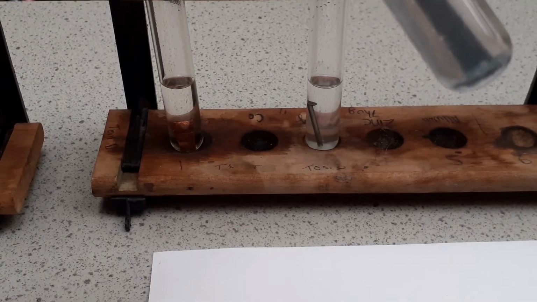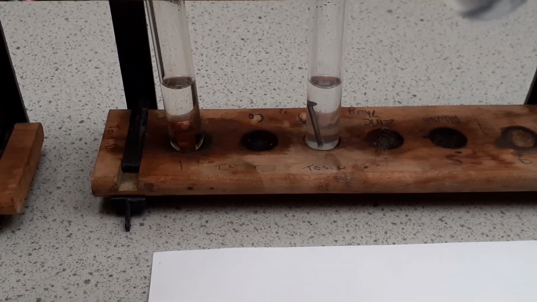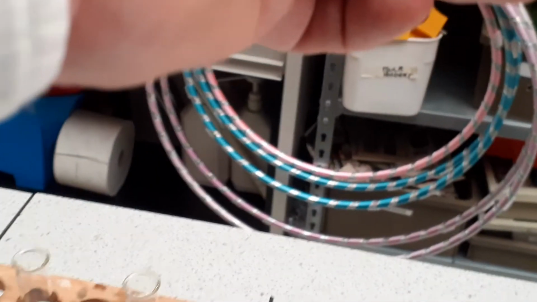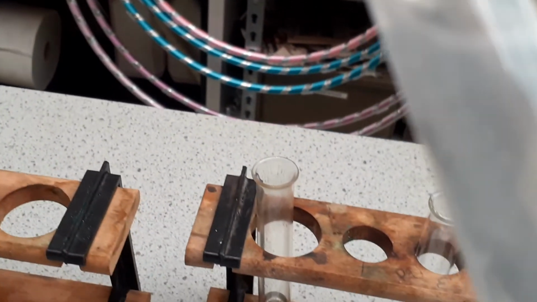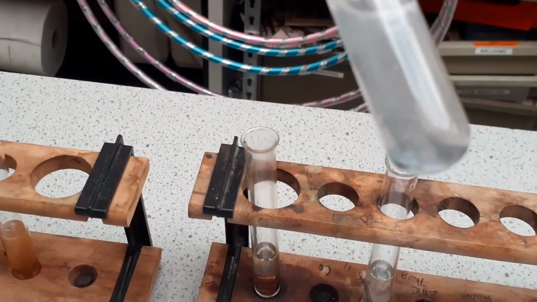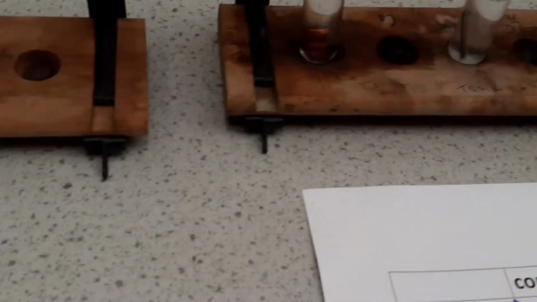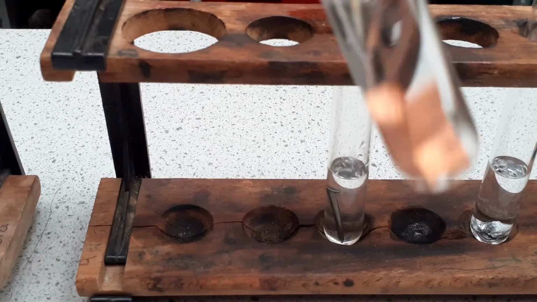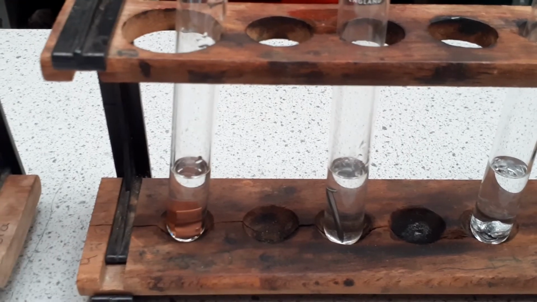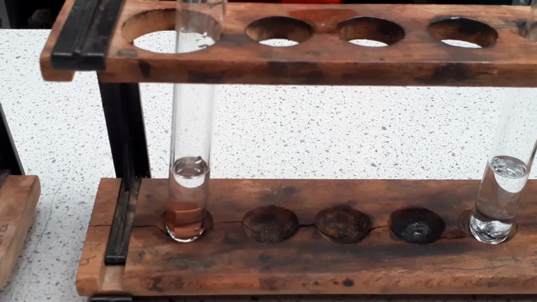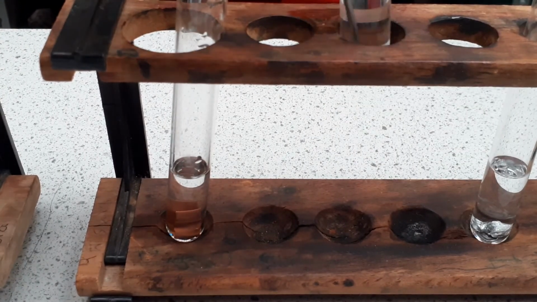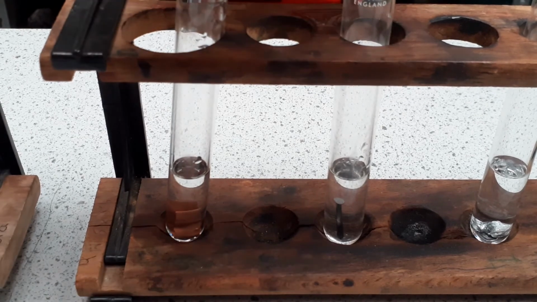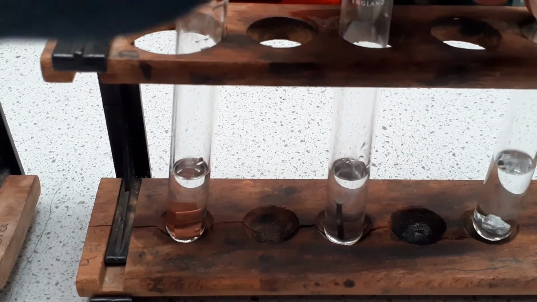Now if you look at the magnesium, there's some fizzing, and also on the base here we've got tiny bits of zinc being deposited, so there's a reaction occurring there. Now if we look at our magnesium sulfate solution, copper, absolutely no change. Iron, no change there. And zinc, absolutely no change there.